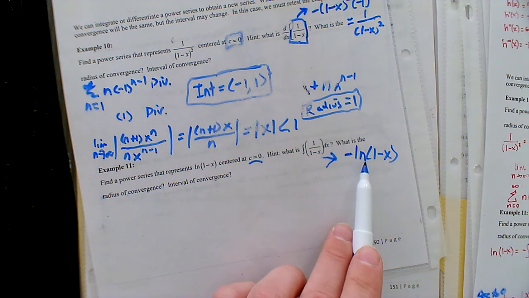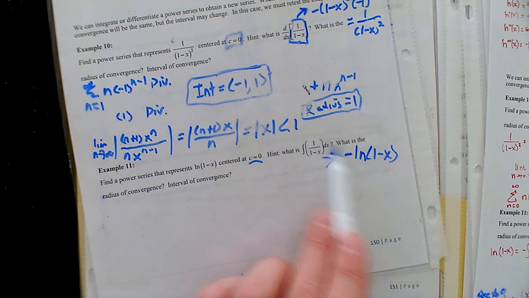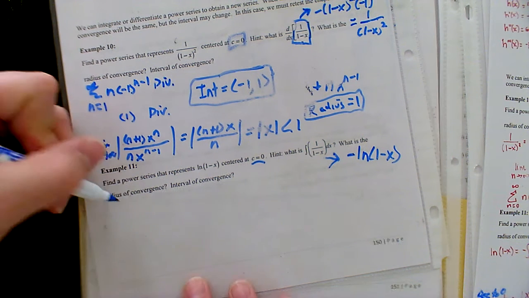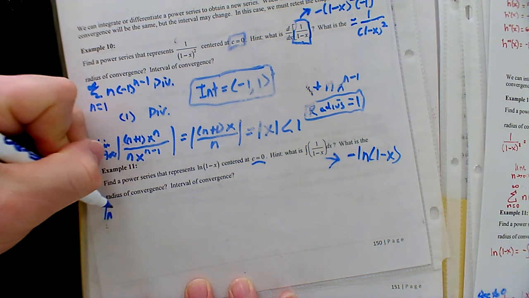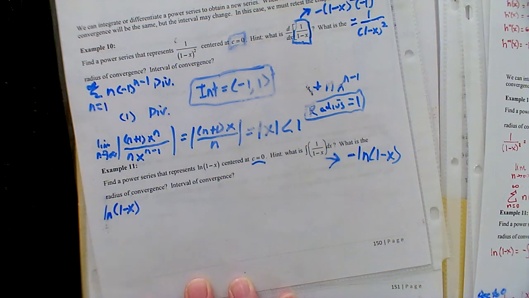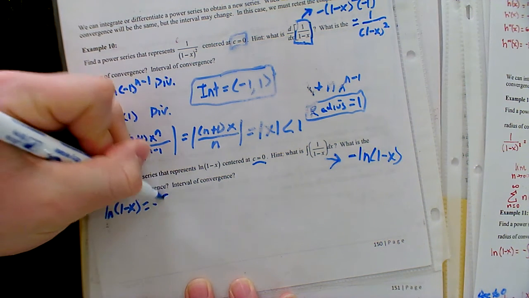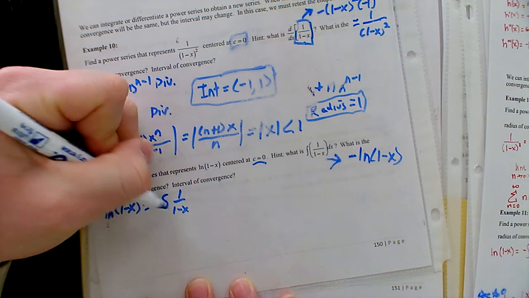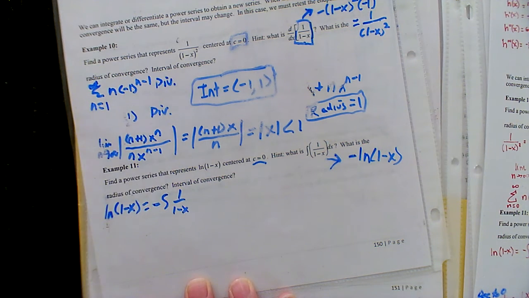Now if you take the derivative, you would get the negative x times the negative gives you positive 1 over 1 minus x. So we know the ln of 1 minus x is equal to the negative integral of 1 over 1 minus x, because of that correction factor, dx.